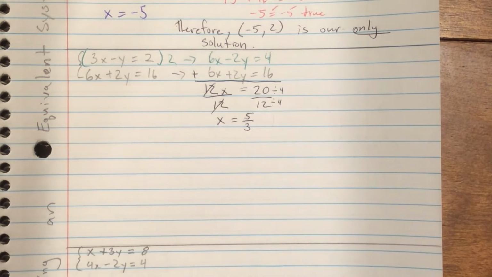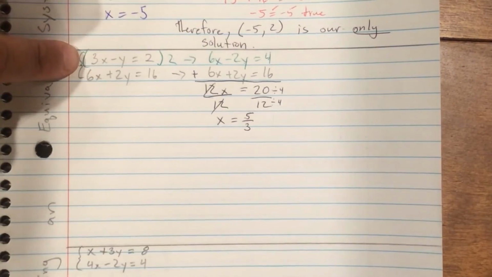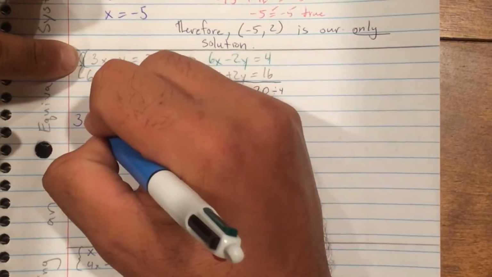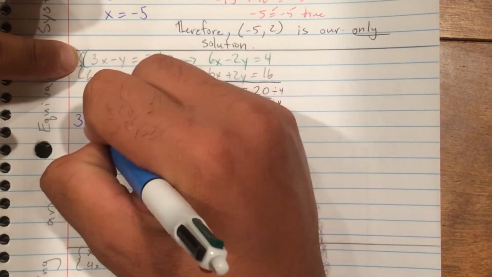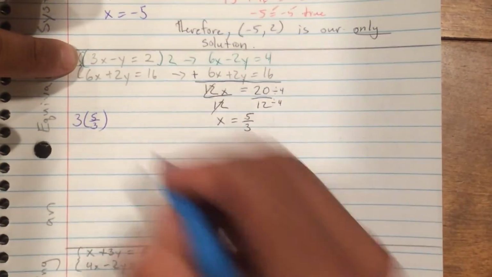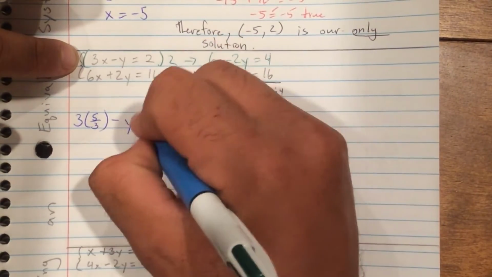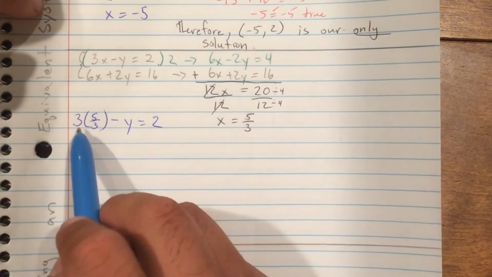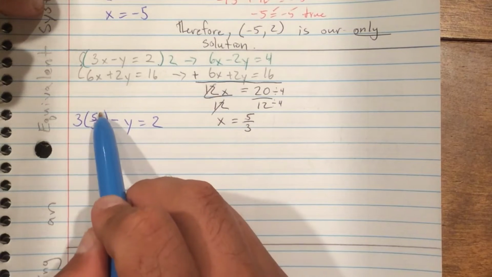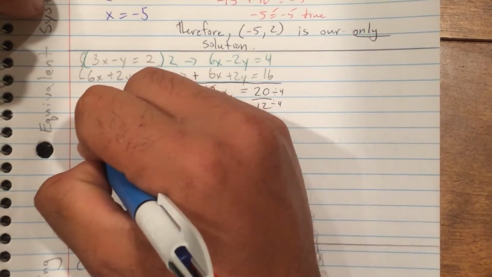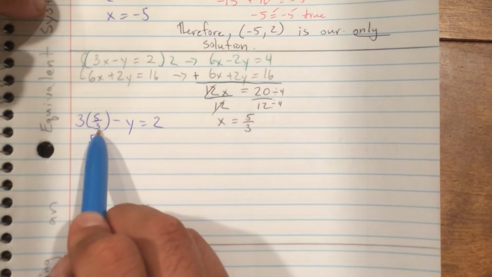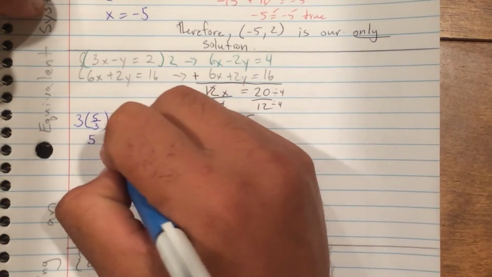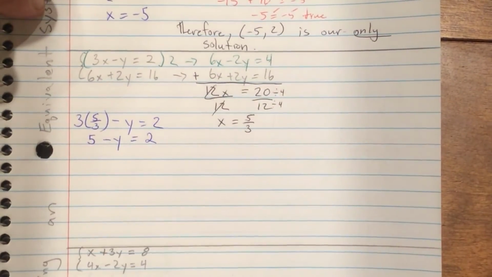Not a big deal. So we're going to go ahead and plug that into our original equation. So we have 3 times our x, which is 5 over 3, which actually works out really well, minus y is equal to 2. Once again, we can do this two ways. We can do 3 times 5 is 15, divided by 3 is 5. Or if we know we're multiplying and dividing by 3 at the same time, they divide to 1, leaving us with 5 either way. Minus y is equal to 2.